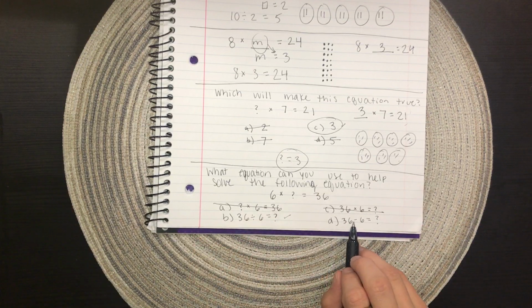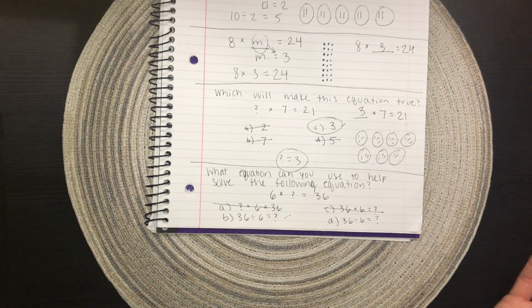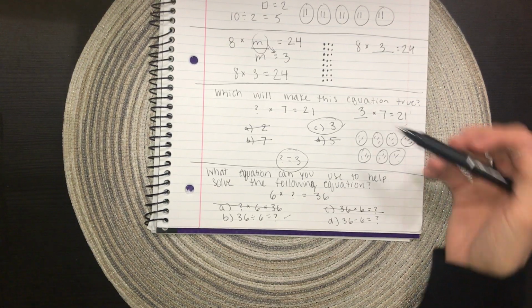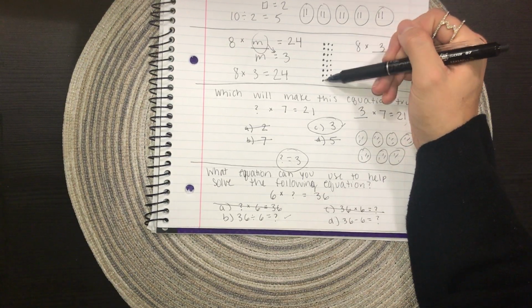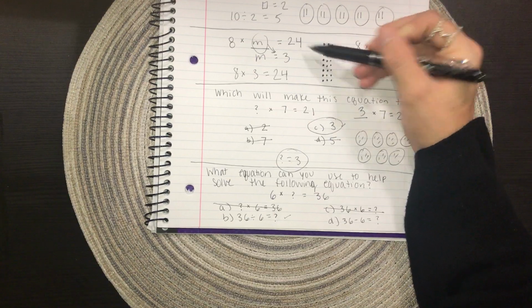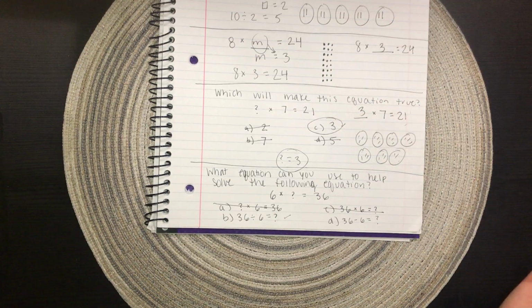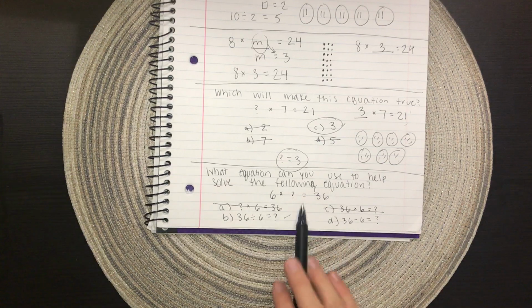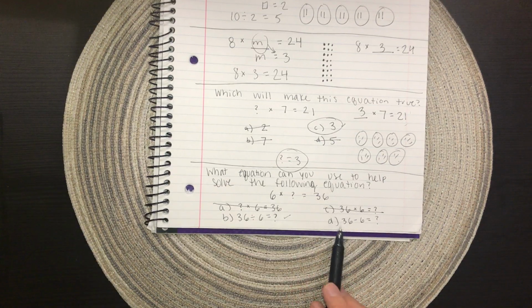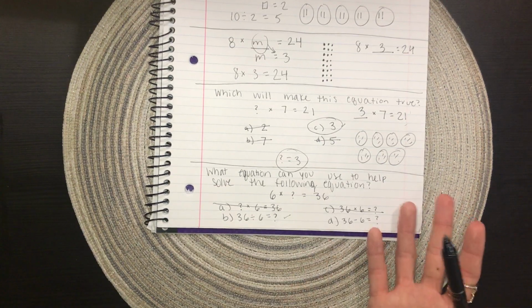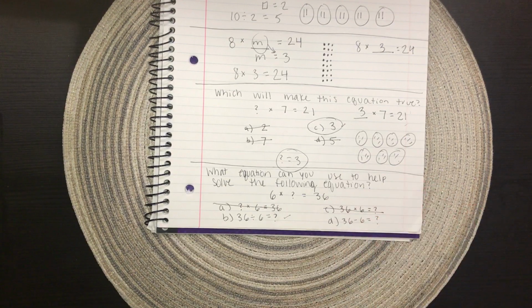And then D, 36 minus 6. So subtraction, I know we said that you can use addition and subtraction to help you, such as up here you could add 8 plus 8 plus 8 to get 24. But subtraction and addition would actually change the value of this equation. It wouldn't help us.